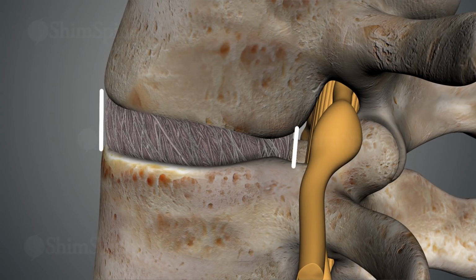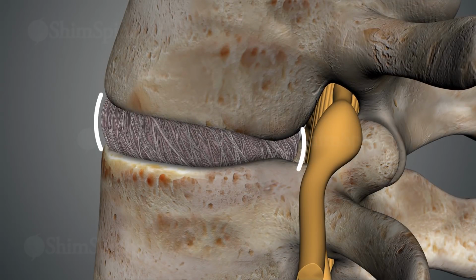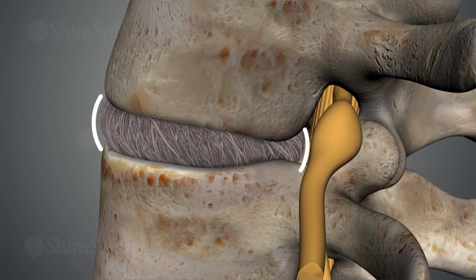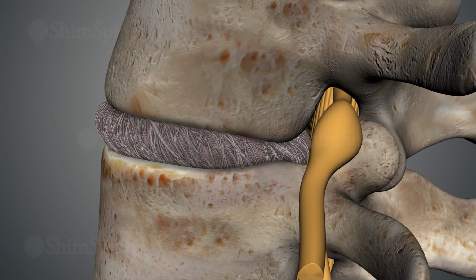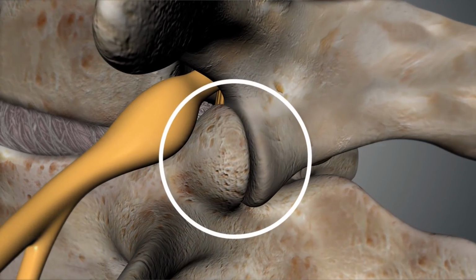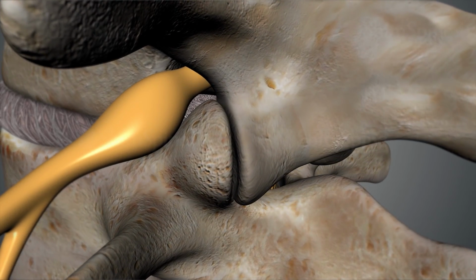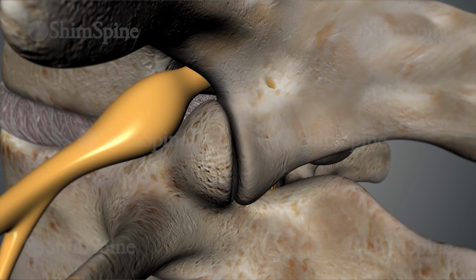As a result, the disc is less full of water, the disc height reduces, the water pressure on the annulus lessens, and the annular walls start to sag or bulge. Yes, this is the disc bulge process. As the disc height reduces, the forces on the facet joints of the spine also change. There's more excursion of the facet joint, and the facet joints may start to slide further against each other. This leads to wear of the cartilage of the facet joints.